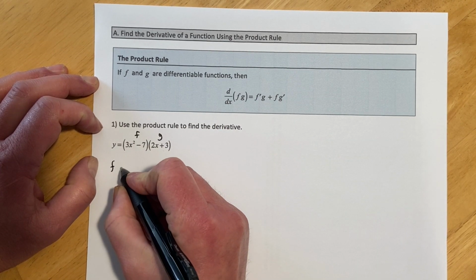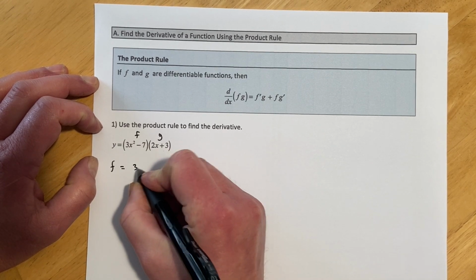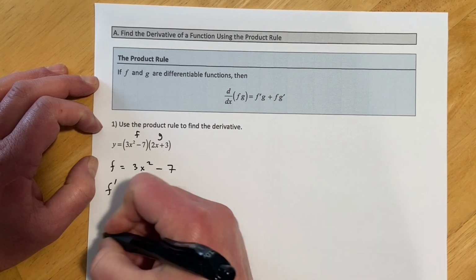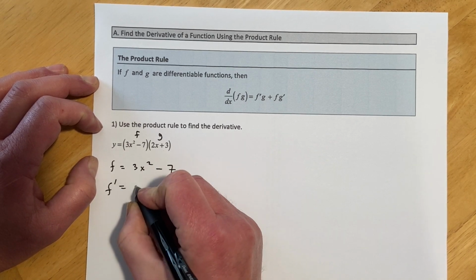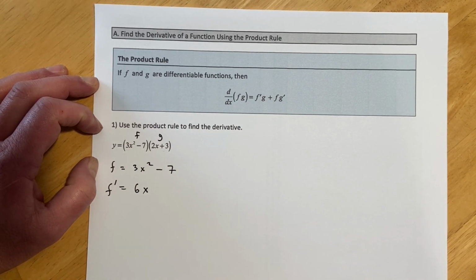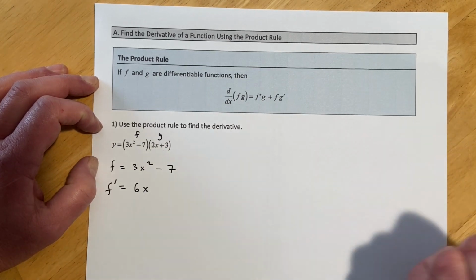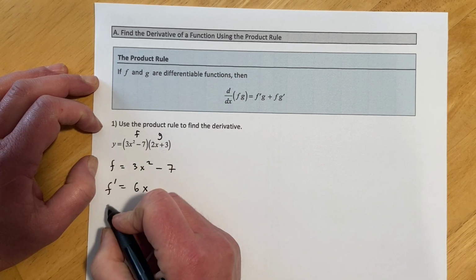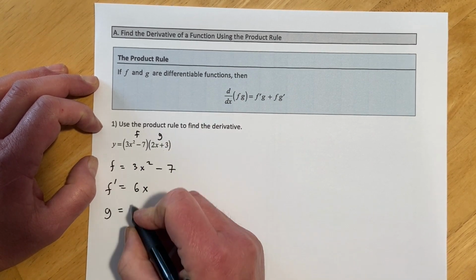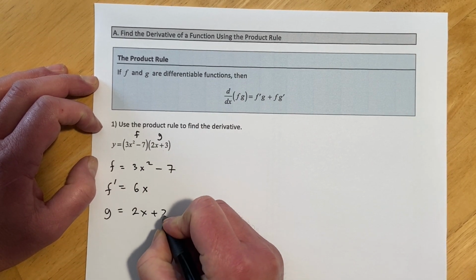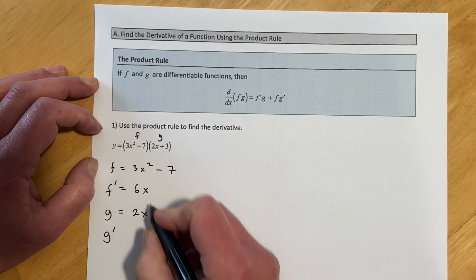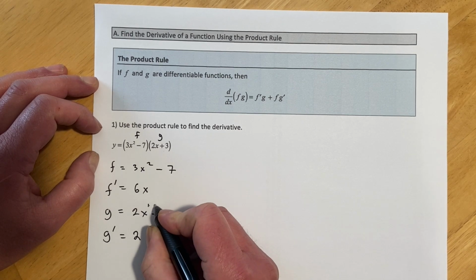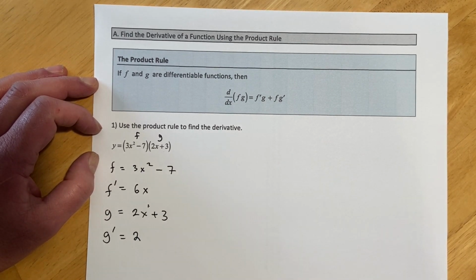And so now f is, I'm just going to make a little list here, 3x squared minus 7. So then f prime from the last section, power rule, 2 times 3 makes 6, take 1 off, and so that leaves x. And remember the constant drops out because that's an x to the 0, and 0 times 7 would go away. So then here's our g. So g is 2x plus 3. So g prime would be 1 times 2 makes 2, and then remember take 1 off, and x to the 0 is the invisible 1.